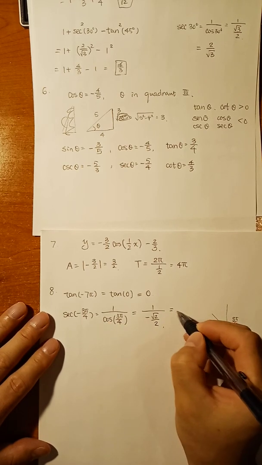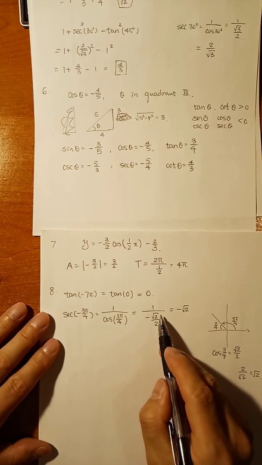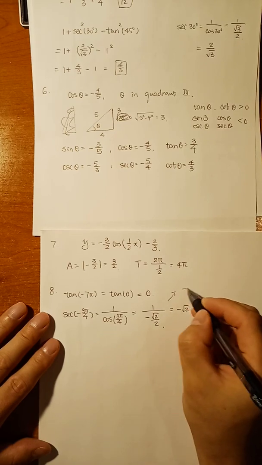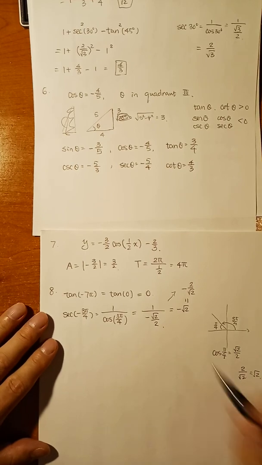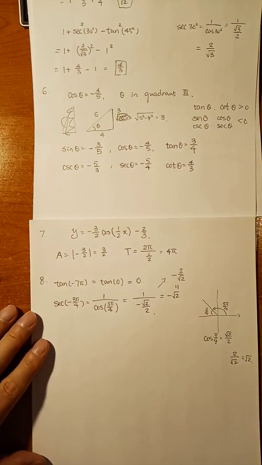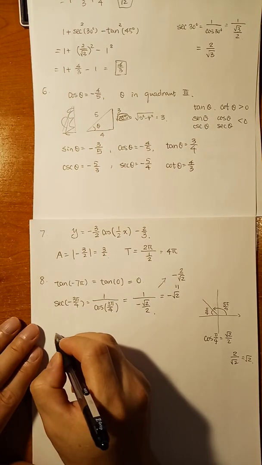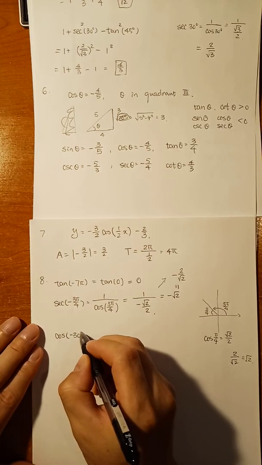And then flip it. By the way, 2 over square root of 2 is equal to square root of 2. So you flip it, you will get negative 2 over square root of 2. That is, copy the negative sign, and 2 over square root of 2 is square root of 2. So the answer is negative square root of 2.